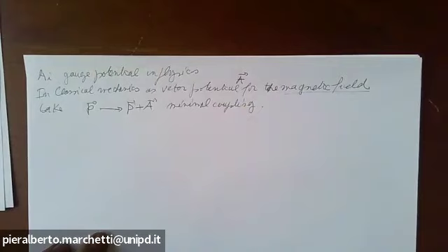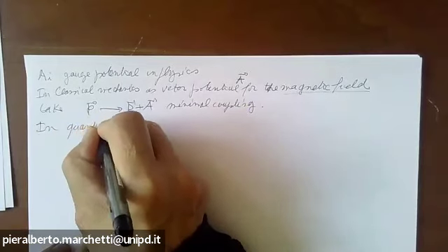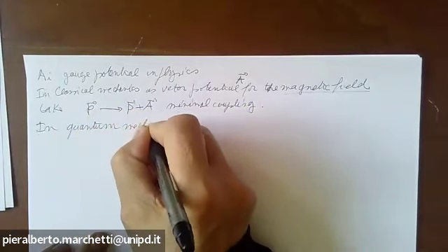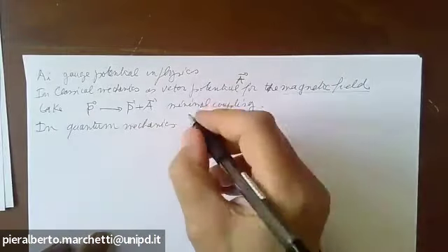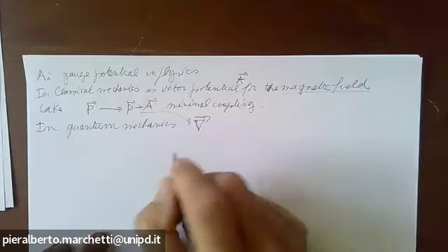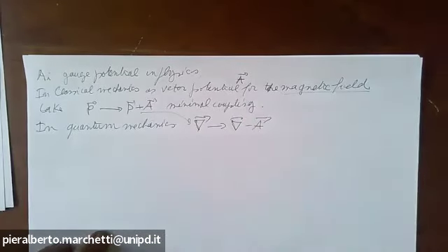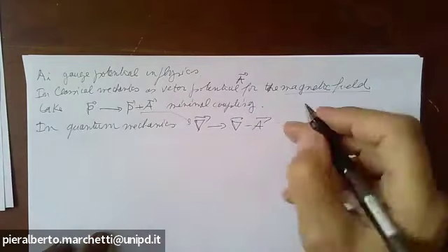So you can also apply it to very strange functions of P. Well, in quantum mechanics, modulo some constant, you know that P is related to the gradient, and so this minimal coupling gives rise to a modification of the derivative, the so-called covariant derivative.